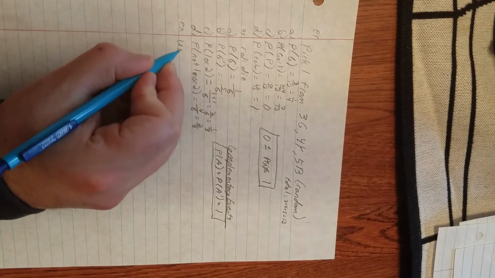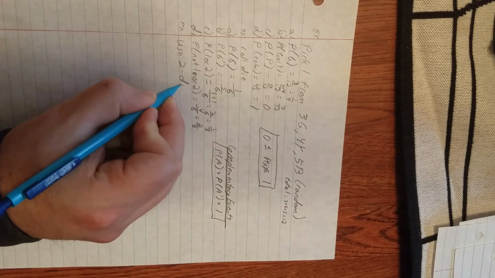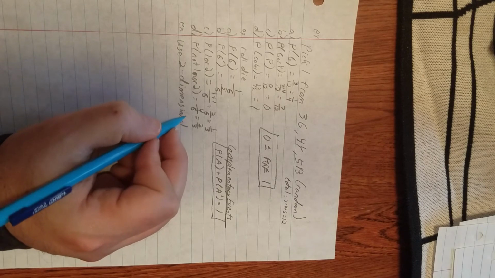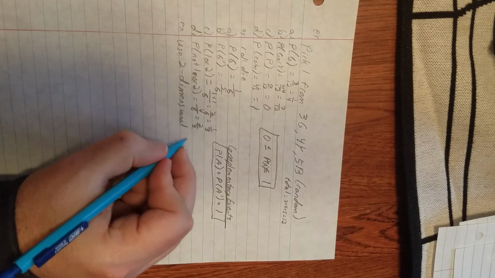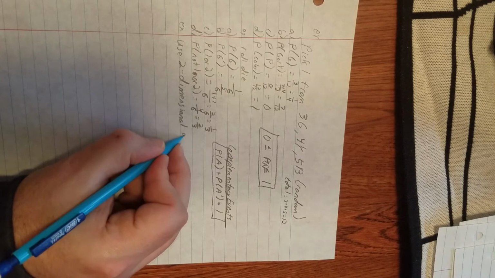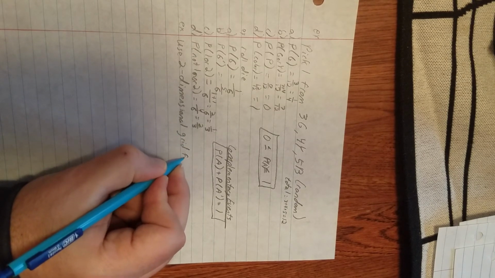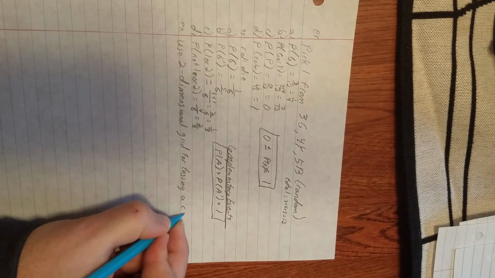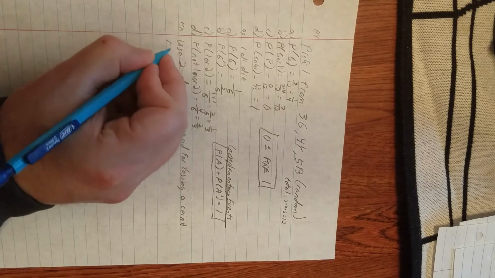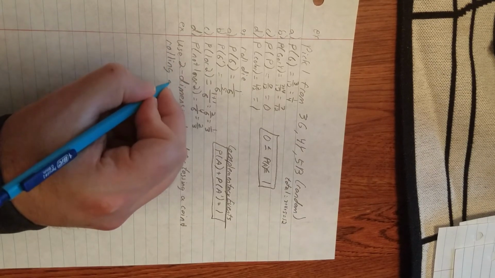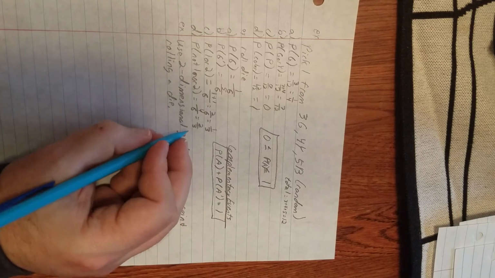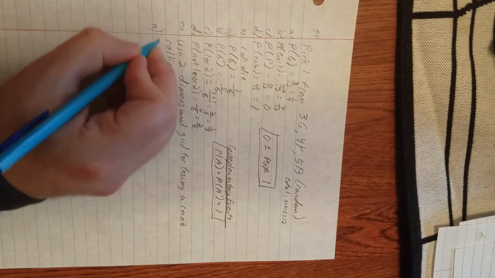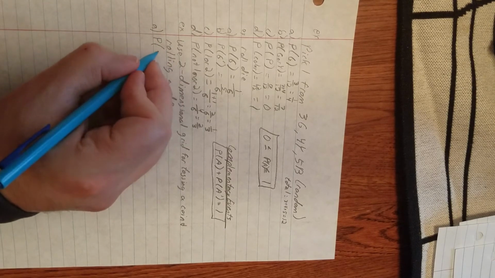Next example. Here's where it might be more beneficial to use the two-dimensional grid for tossing a coin and rolling a die. And then we're going to answer the following questions.